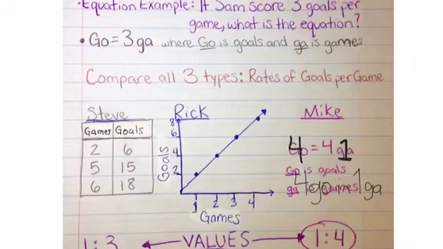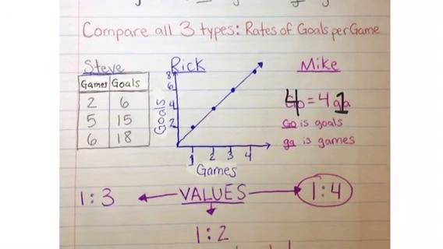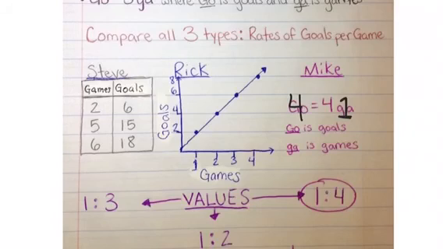Okay. So, here is what we're looking at. We've got all of our values written down here. Each of these means one game. So in one game, Steve scores 3 goals.